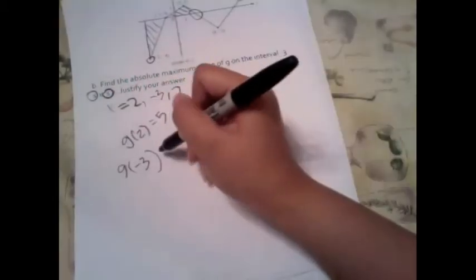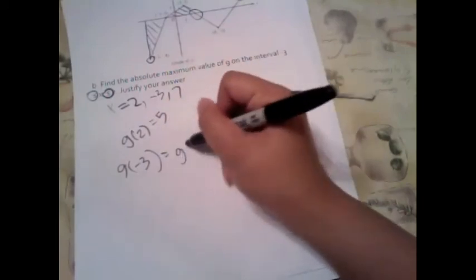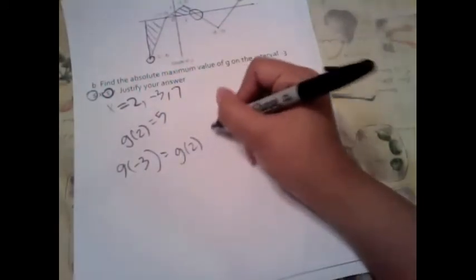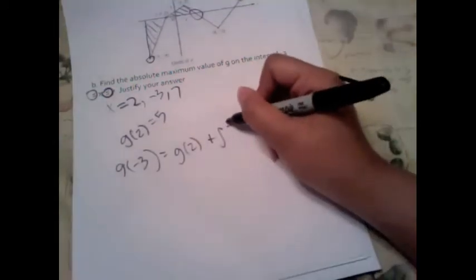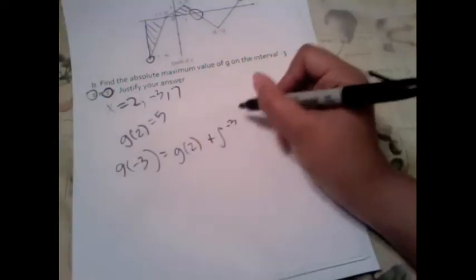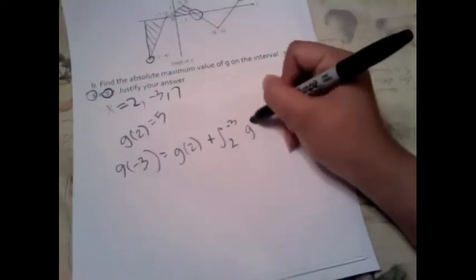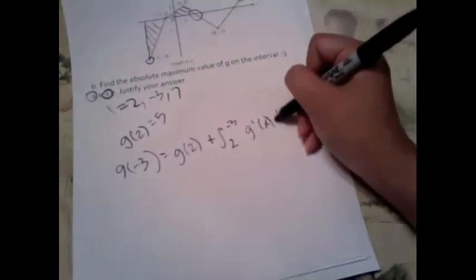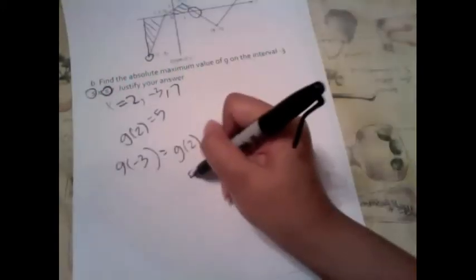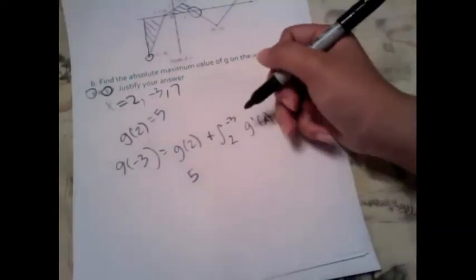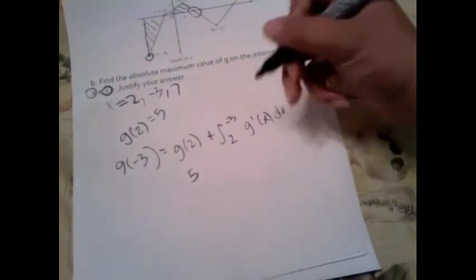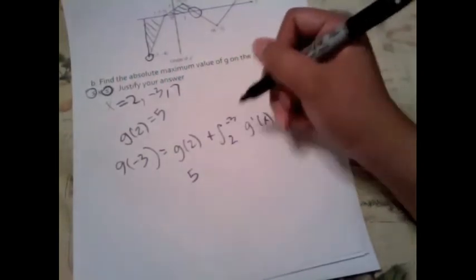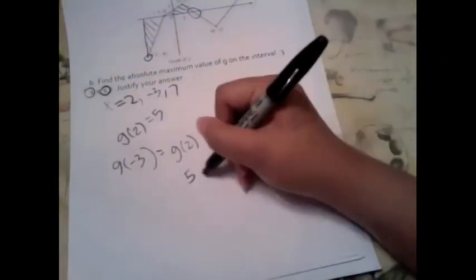So it would be g of 2 plus the integral of -3 to 2 of g prime of x dx, which is 5, and then reversing the limits of integration, because this one's less than this one.